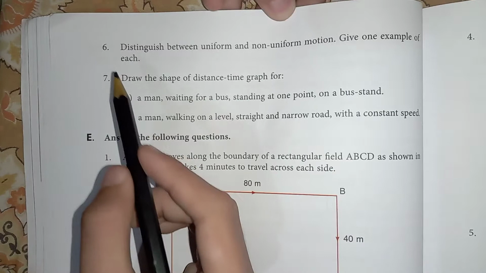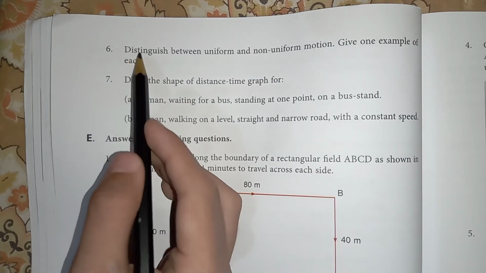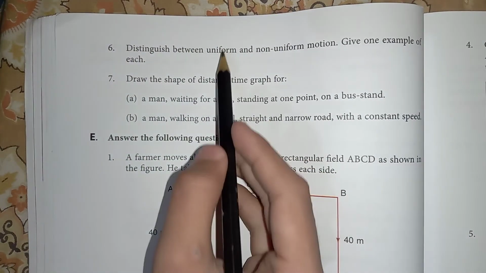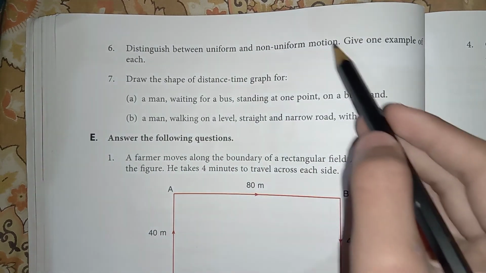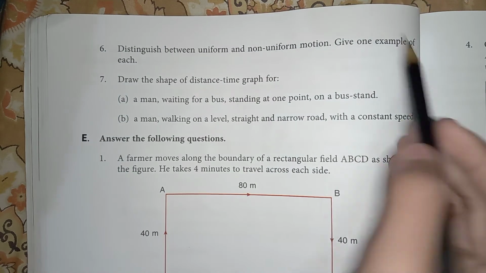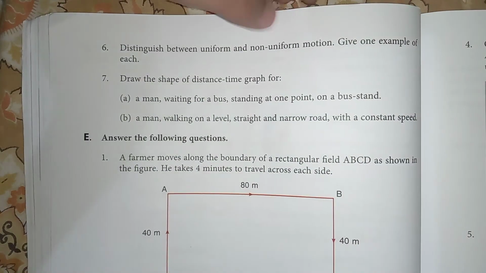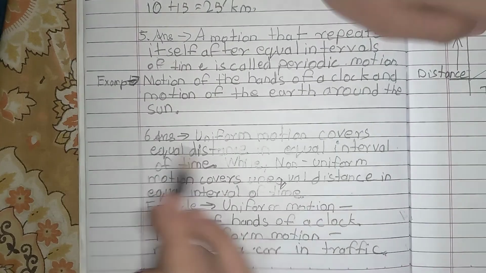Next. Differentiate between uniform and non-uniform motion. Give two examples of each. Let's see the answer.